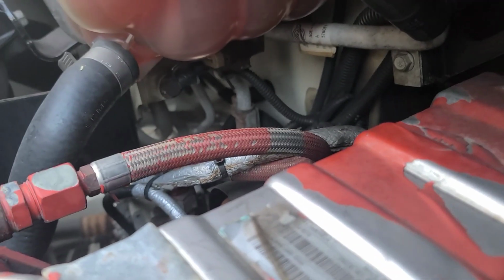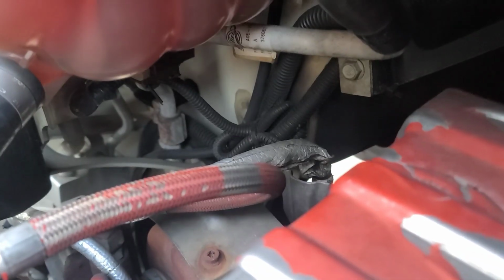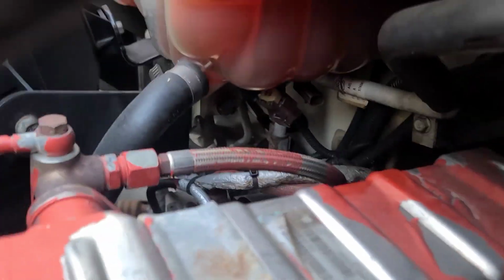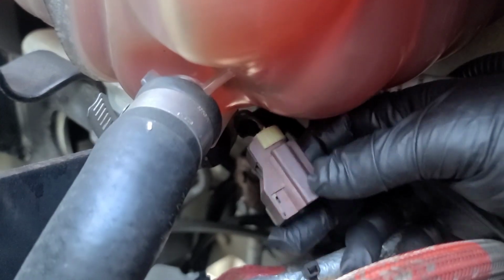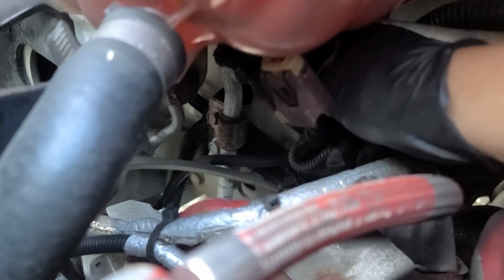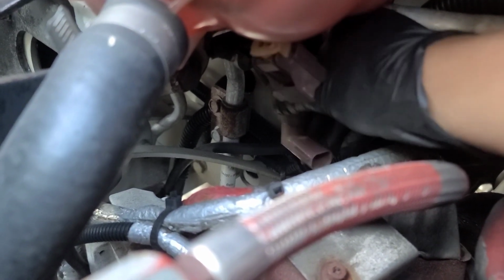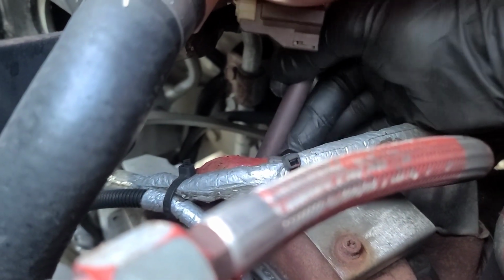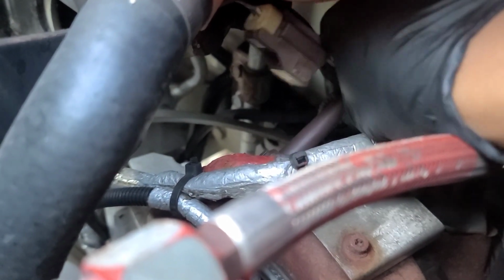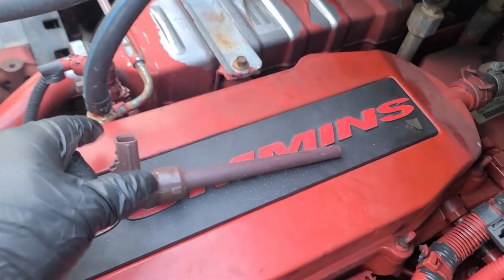Okay, so the first thing we're gonna do is remove the sensor. So the first thing we're gonna do is unplug the sensor. Okay, and just give the sensor a little bit of a turn to the driver's side and pull down. Okay, so here you go. So that's the sensor right here.